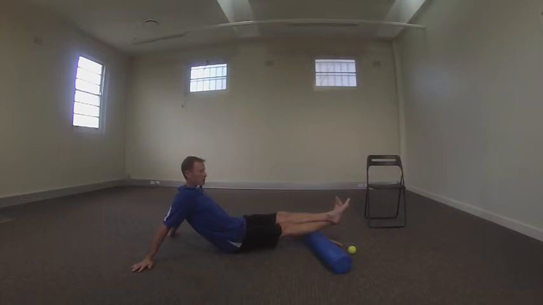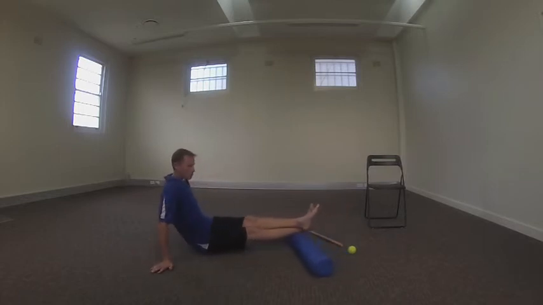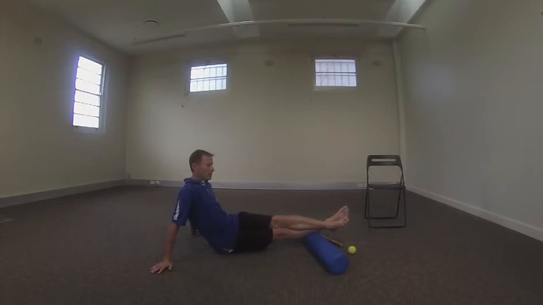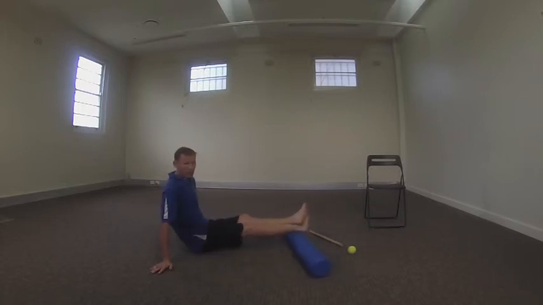The Achilles actually attaches in through that area. And when you roll that, just roll through the middle of your calf. Rotate your calf to the outside and roll that. Rotate your calf to the inside and roll that.